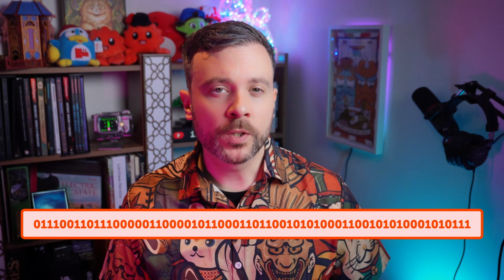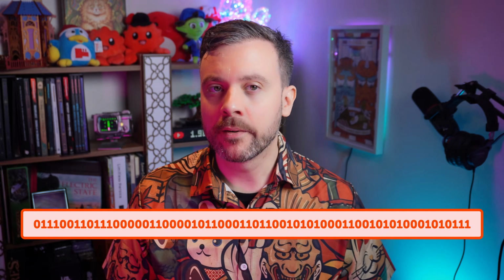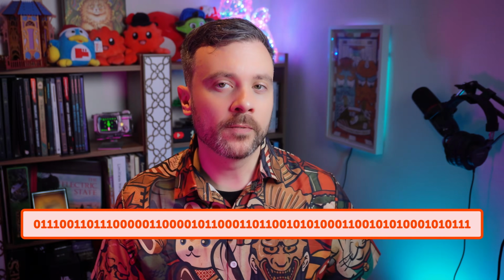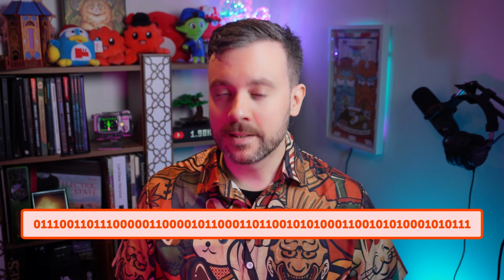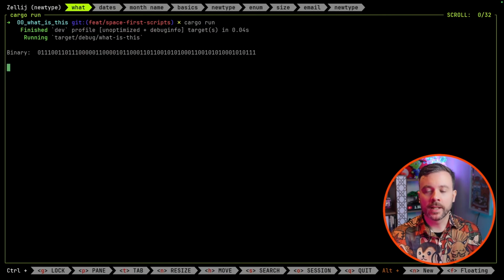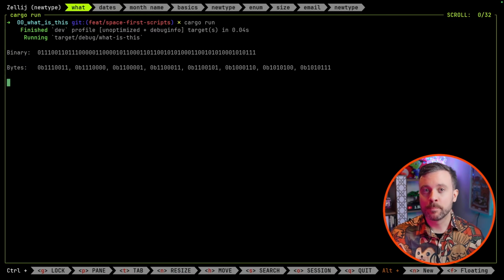It's 64 bits, which means it's definitely not a boolean or a character. It's also too long for an IPv4 address and too short for an IPv6 address. More likely, it's a number, either an integer or a float. Let's try parsing the data as a few things. Here's the data, and for reference, this is it as bytes.